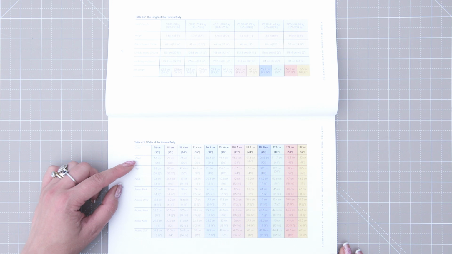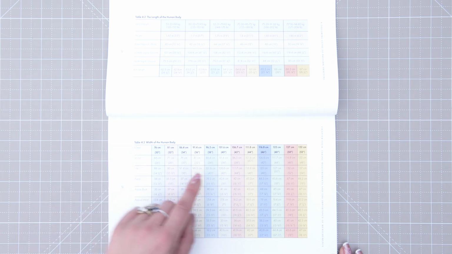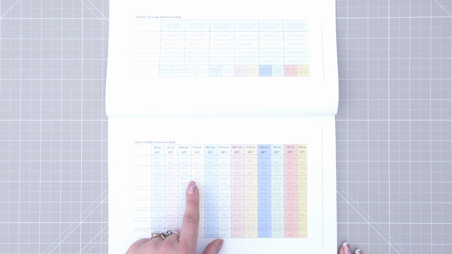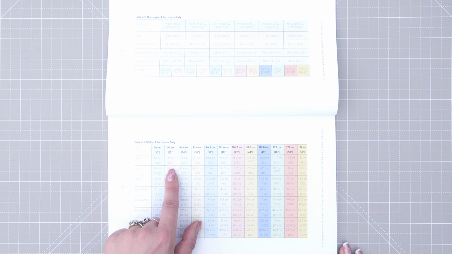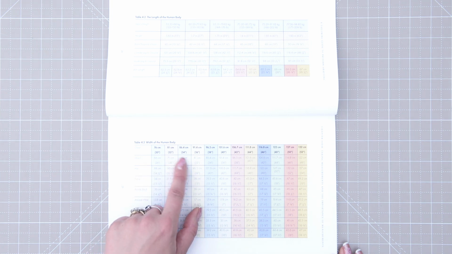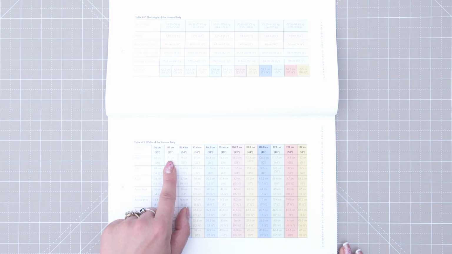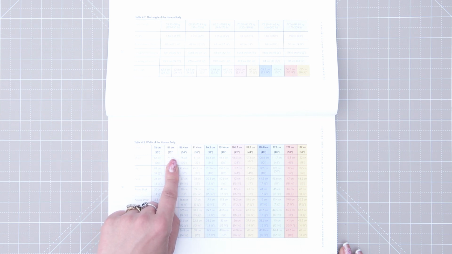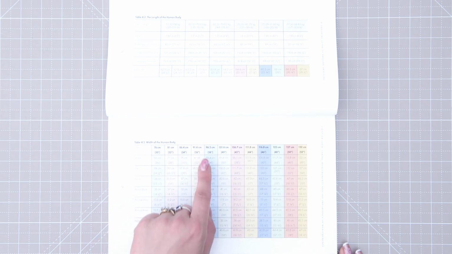So for example, if you have waist measurements that are a different size to whatever is proposed in the box, say I go for the pink, which is quite a small measurement, 71 centimeters, so 28 inches, then you need to record several different measurements to the previous one.